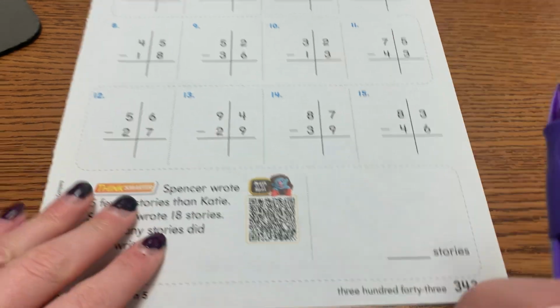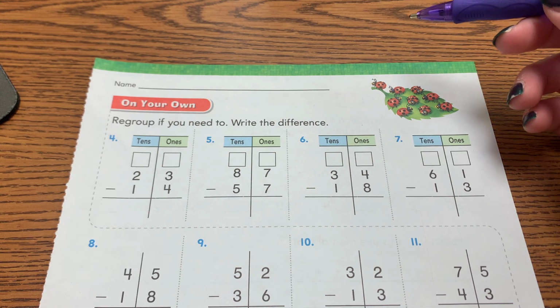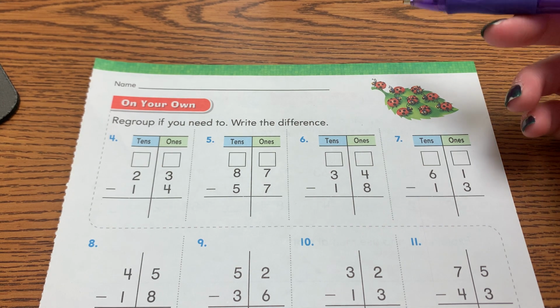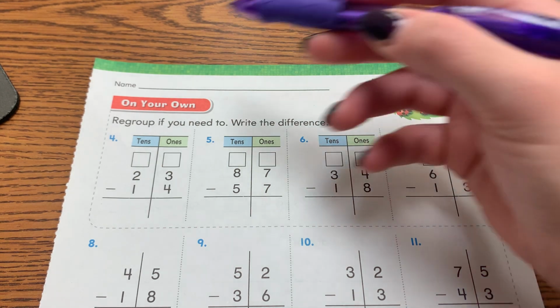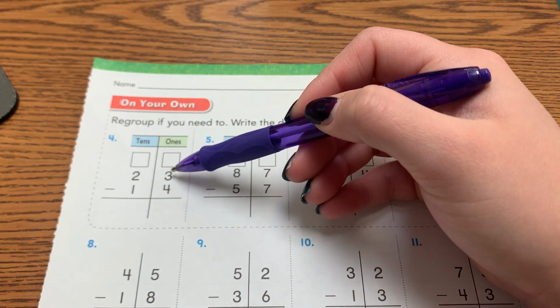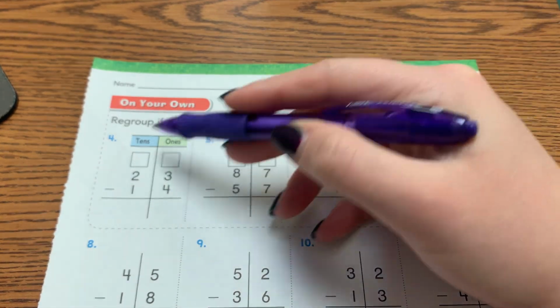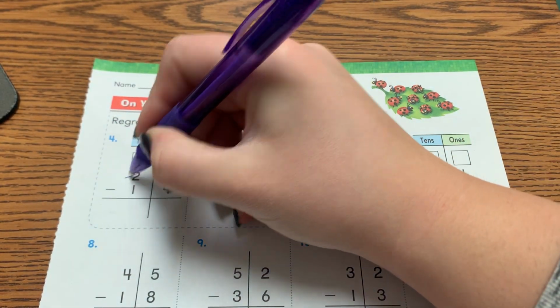Page 343, let's look up at the top. Regroup if you need to, write the difference. 23 minus 14. Okay. Look at the number in the ones. More on the top or more on the floor? More on the floor, so we got to go next door and get 10 more.